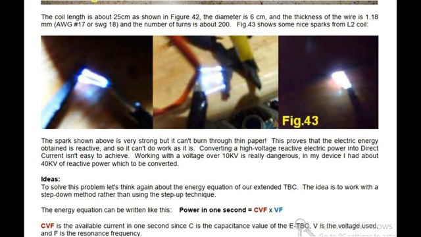Ideas. To solve this problem, let's think again about the energy equation of our extended TBC. The idea is to work with a step-down method rather than using the step-up technique. The energy equation can be written like this: power in 1 second equals CVF times VF. CVF is the available current in 1 second, since C is the capacitance value of the ETBC, V is the voltage used, and F is the resonance frequency.